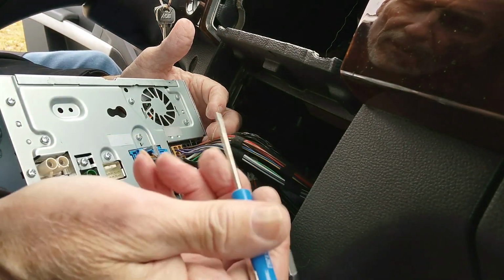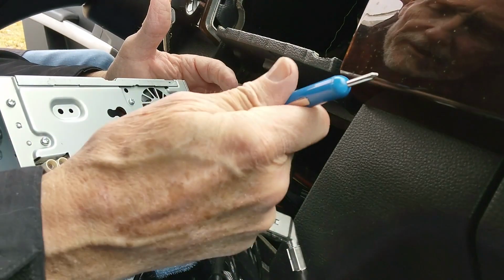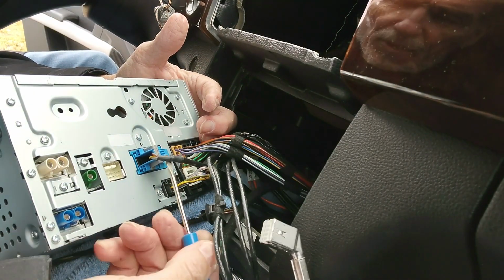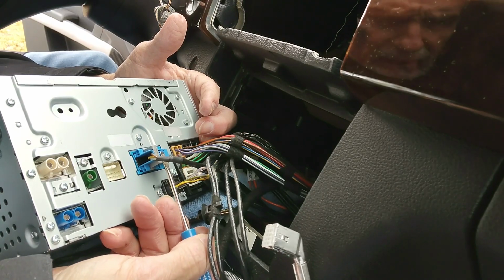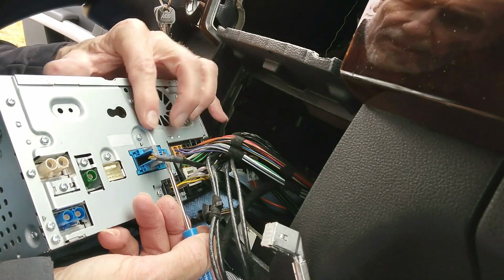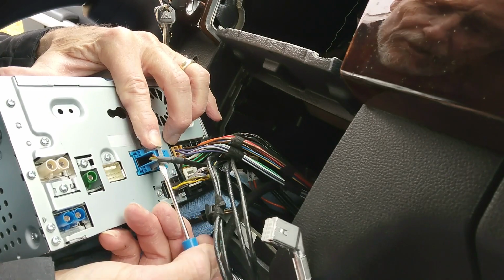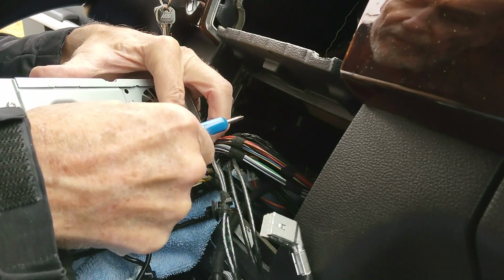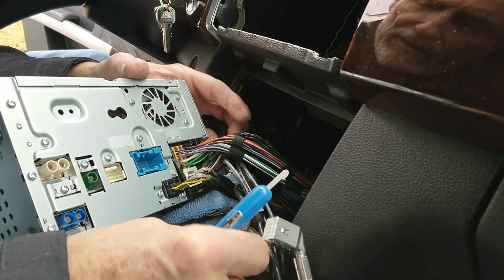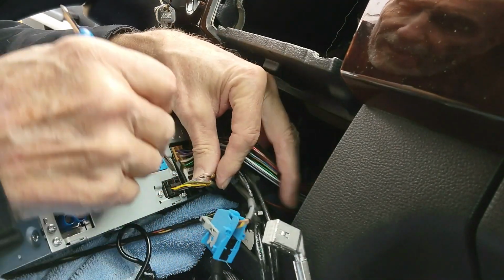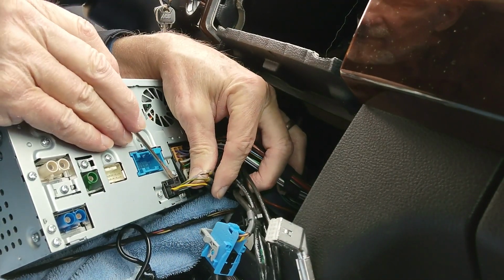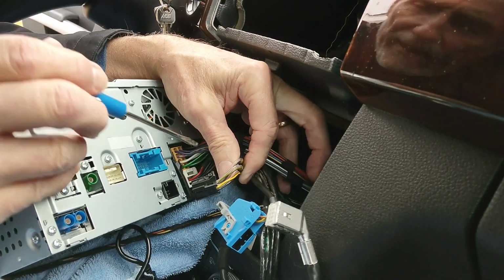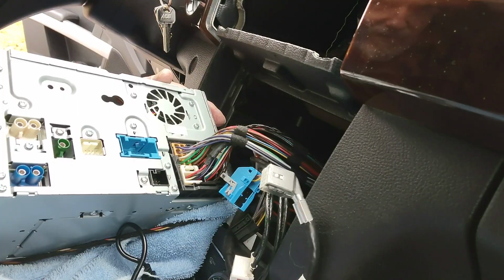This one, although it looks kind of odd, is one of the easier ones. There's actually a release. This portion right here, this little blue ramp here, is actually a release that allows you to rotate this gray lever down, and once you do that, it's loose. Okay, this little connector here, pretty straightforward. Just a little release on top, push it down, pull it out.